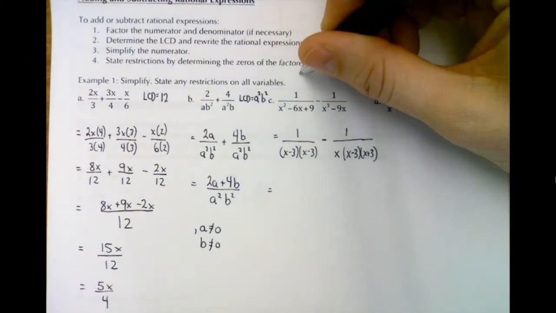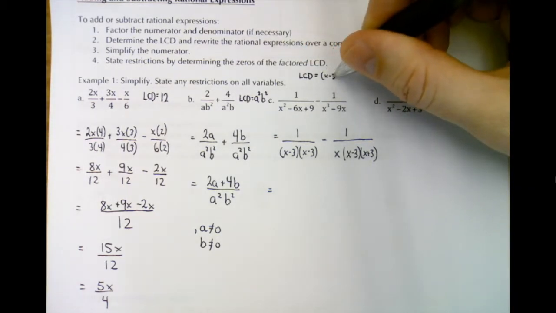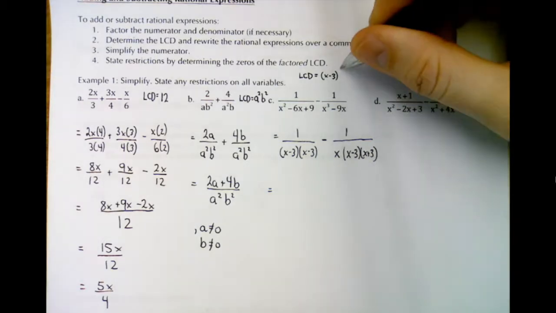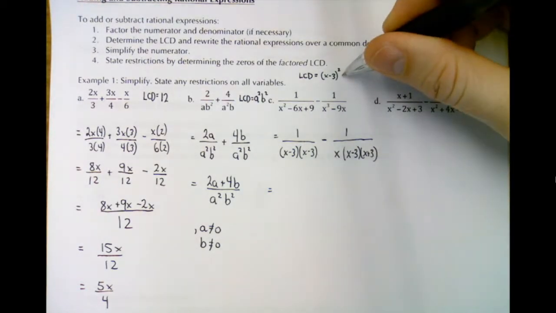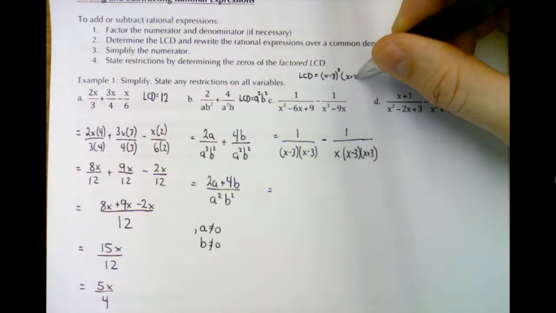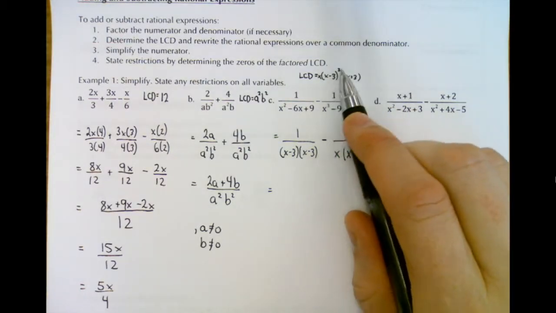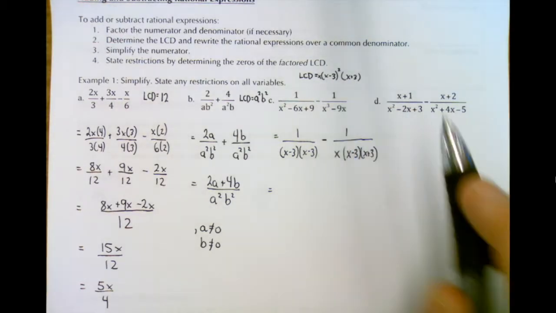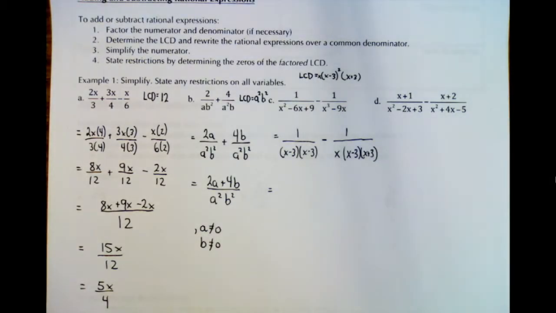I'm going to write it up here: x minus 3 squared, I'll call it squared because there's two of them, and x plus 3 and x. This is going to become our lowest common denominator. We need two x minus 3 terms, we need an x, and we need an x plus 3 because it's a part of this fraction. And we can't take it out of that fraction, so we have to multiply it into the other fraction.